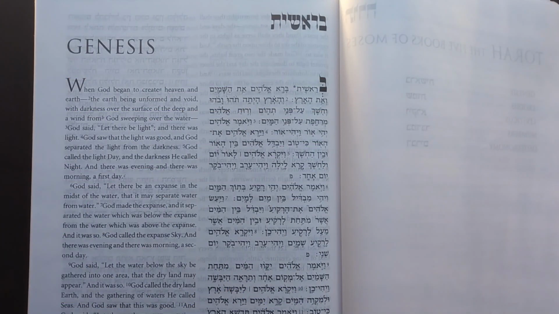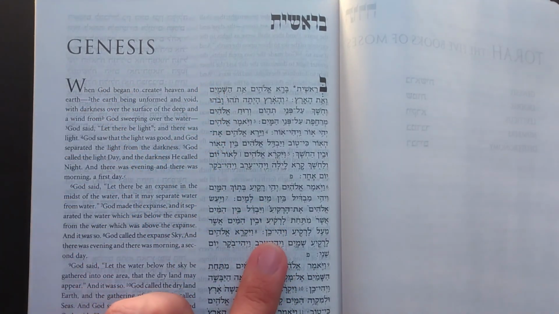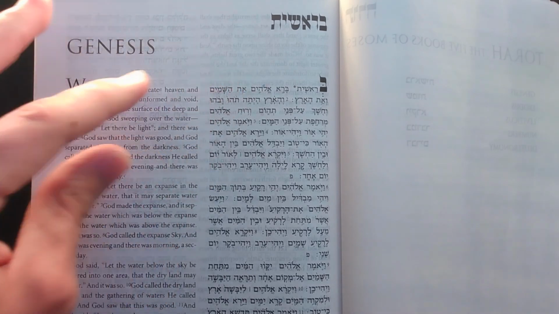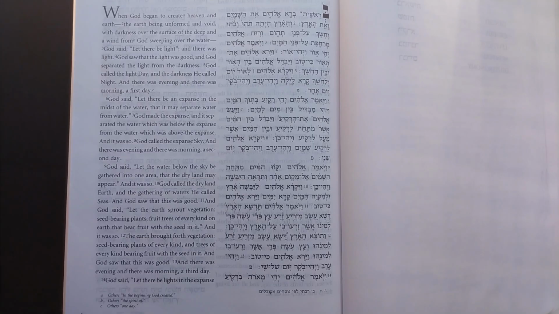In this Bible, the prose, which is anything but poetry, is divided into paragraphs. And with these paragraphs, we can see how the English roughly lines up with the Hebrew. They're not always right next to each other, but the Hebrew and its English translation do tend to be quite nicely lined up.